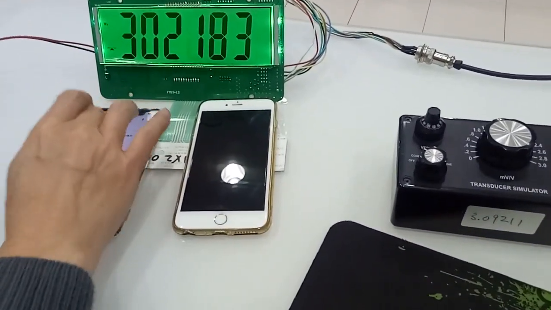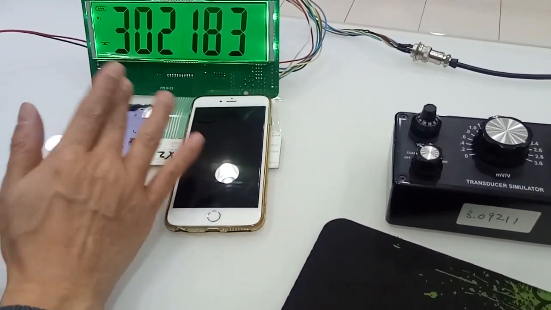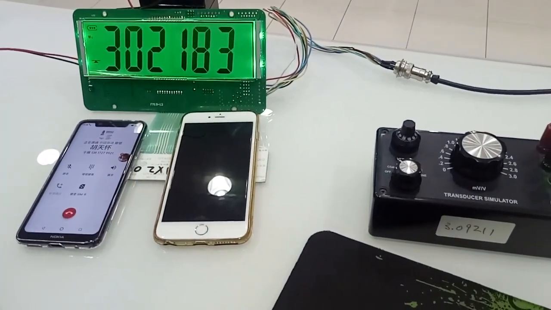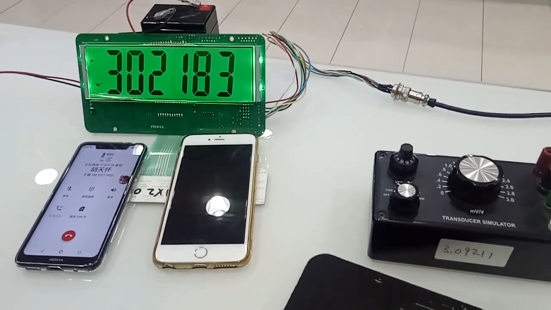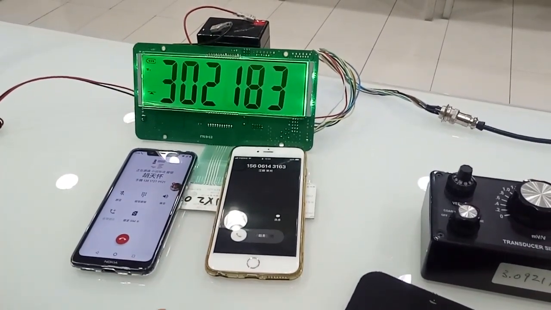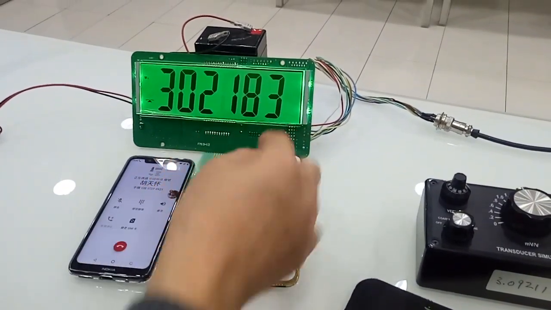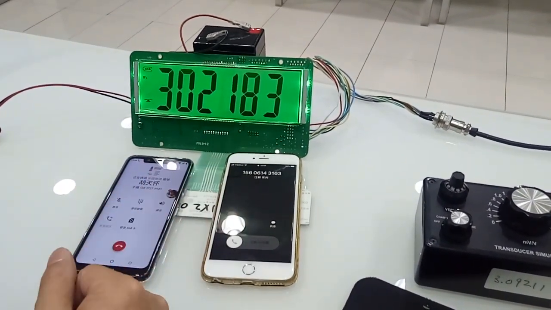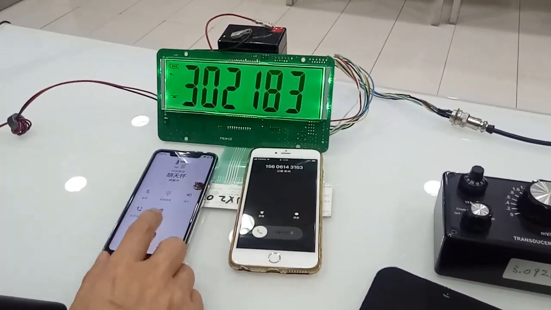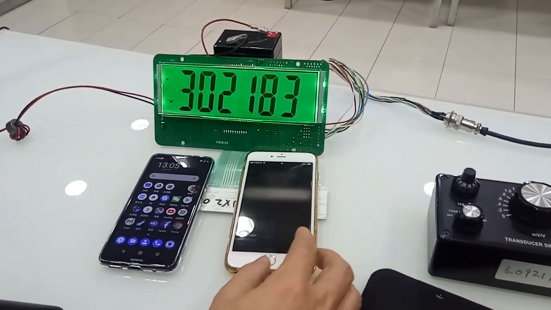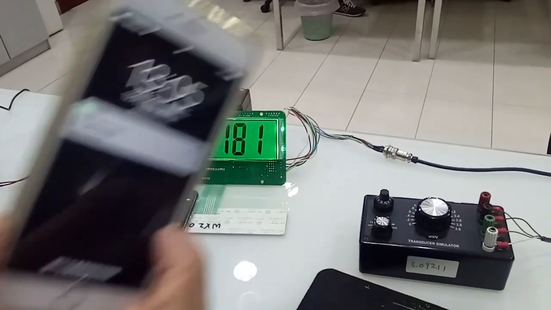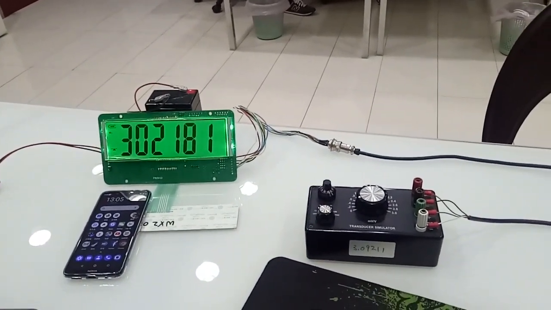And then call me. Okay, the AD is still stable, so at least at this frequency range, the circuit layout is good. Let's hang up and I call back. One moment. Okay, I call back.